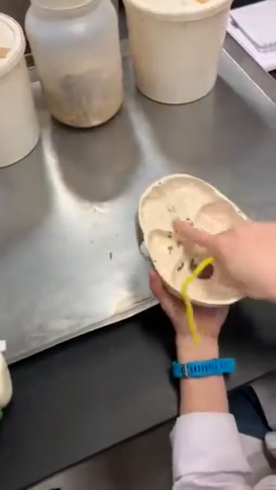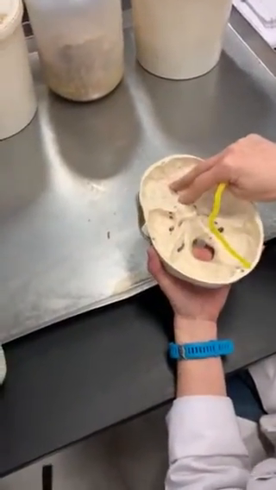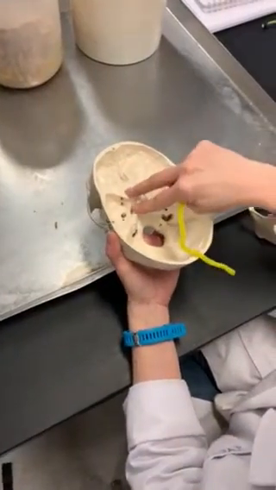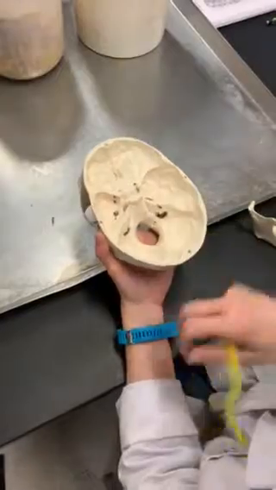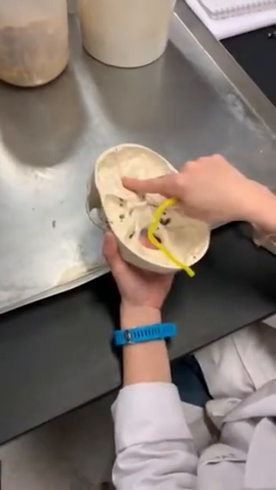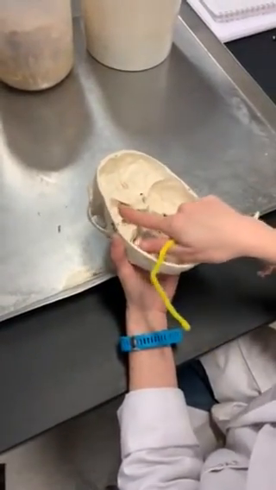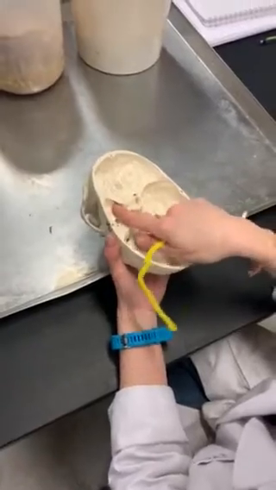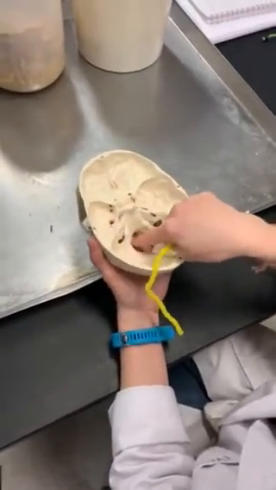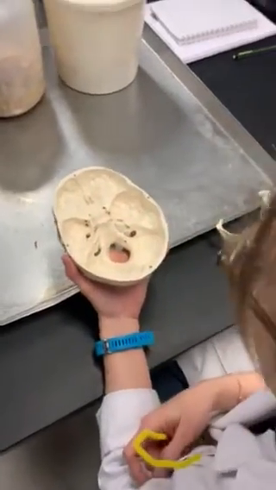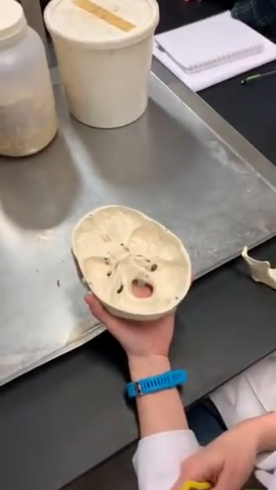So the frontal lobe is going to sit here, so you have 2 right there. You're going to have 2, and then you have 4, and you have 4 right there. So hopefully that'll help you guys.